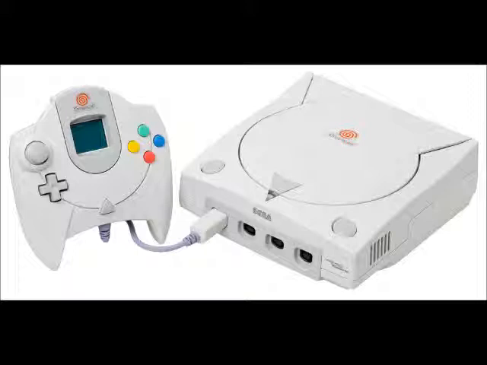EA Sports wasn't involved in the Dreamcast because of what happened with the Saturn. And so what Sega had to do is make their own games. So they made games like NBA 2K, NFL, etc. And they were really good. I mean, the Dreamcast has a lot of sports games on it, and even though I'm not a sports game fan, there were quite a few on there.